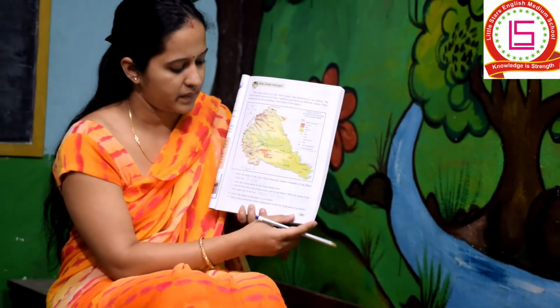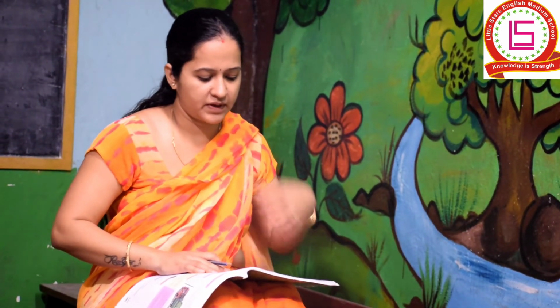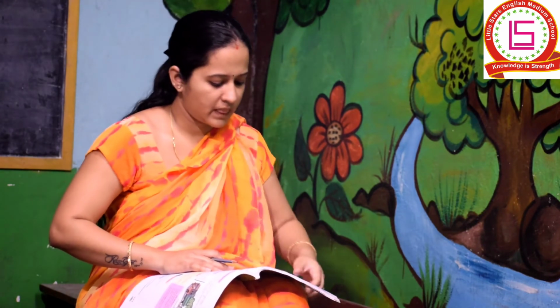Now we'll see the next page, page number 56. There is a picture given of some children.